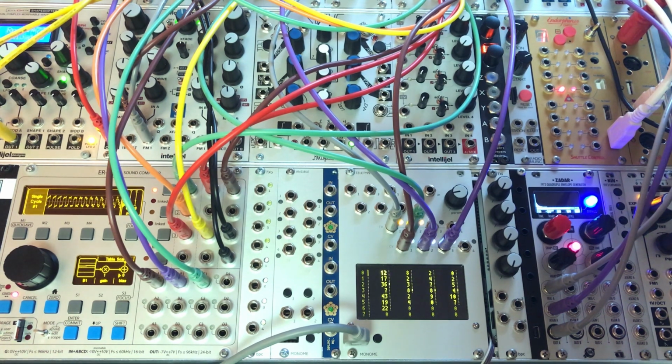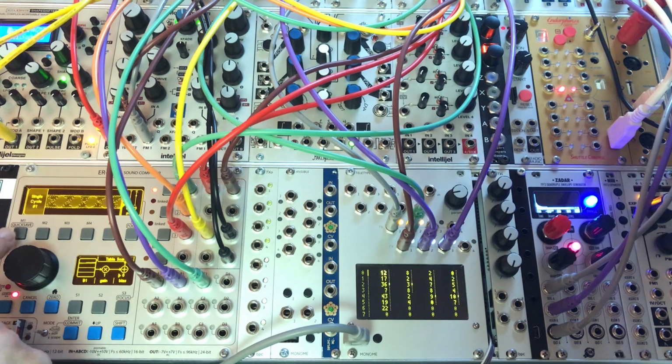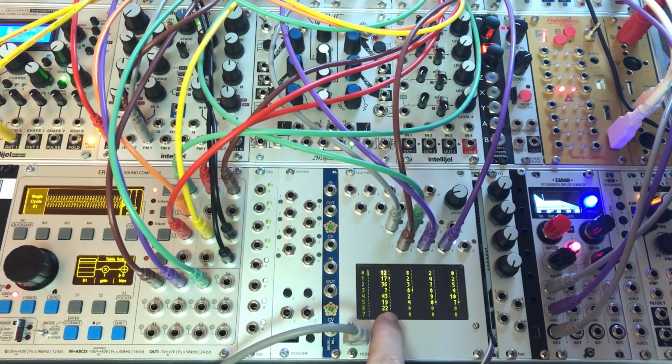You may notice that the sound is a little bit different this time. I've changed the patch up, so let me just quickly explain what you're hearing. The primary oscillator now is the ER301. It's using something called single cycle, which is a wavetable oscillator. And it's just kind of droning here on channel 1. The pitch is being controlled by CV1, which is this column right here on Teletype.